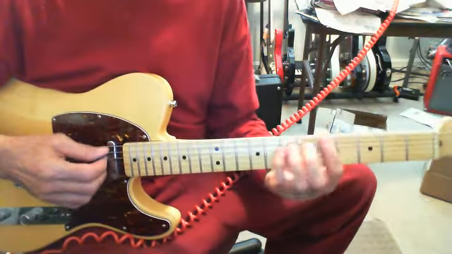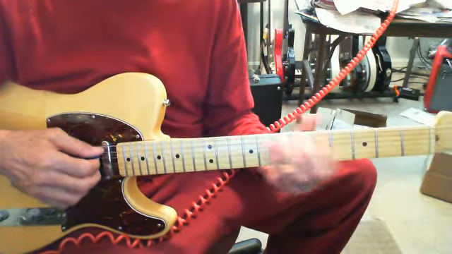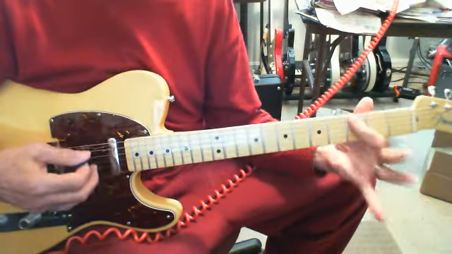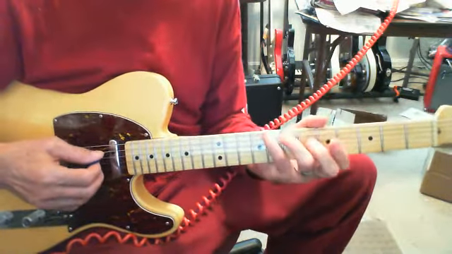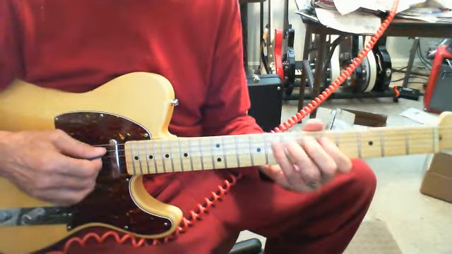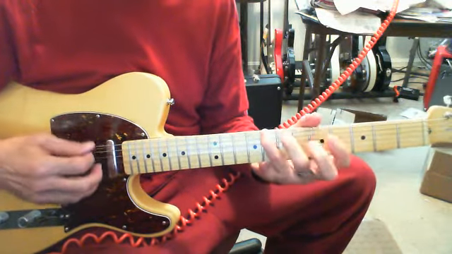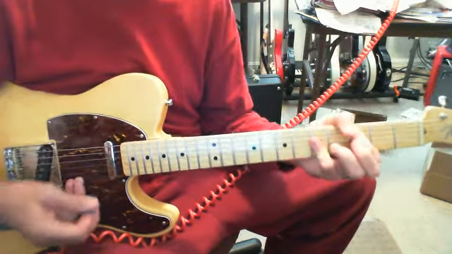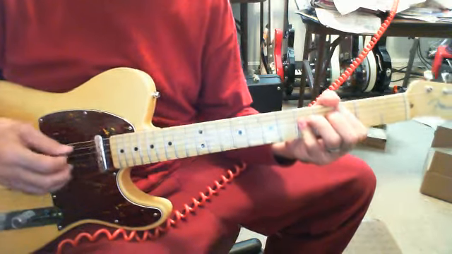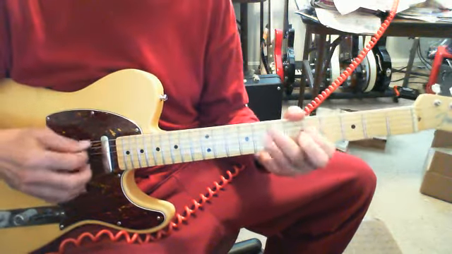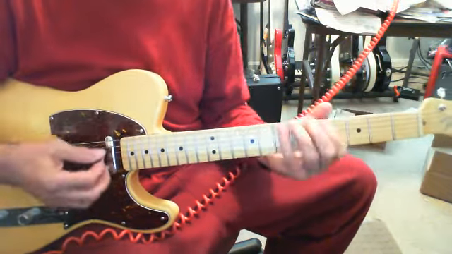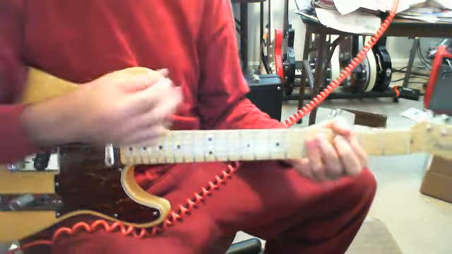actually I did something wrong there, because I went down to there, but if I'm going to be in the C cage shape or the G cage shape, I should have gone down to here, because that makes it the A cage shape. See what I mean? See how it's movable?